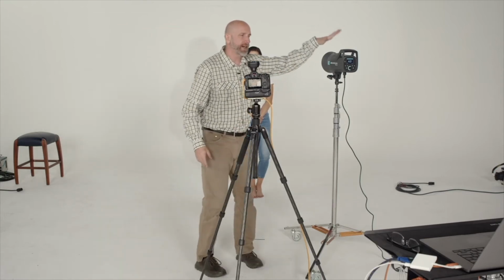So how do we control that shadow? How can we eliminate it, minimize it, and make it look something more appealing to us? Well, there's a bunch of different things we can do as far as the position of our light, our model, the distance of our model from the background. And so we're going to walk through those things one at a time. So the first thing I want to do is talk about how to move the shadow off the frame.